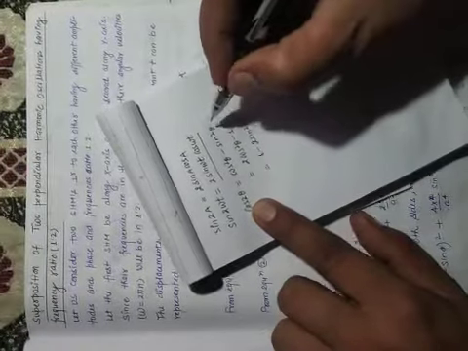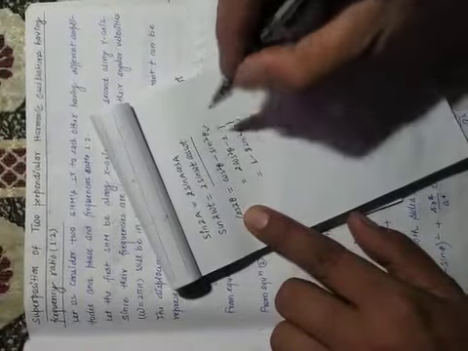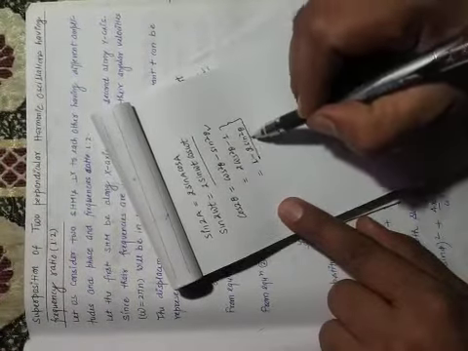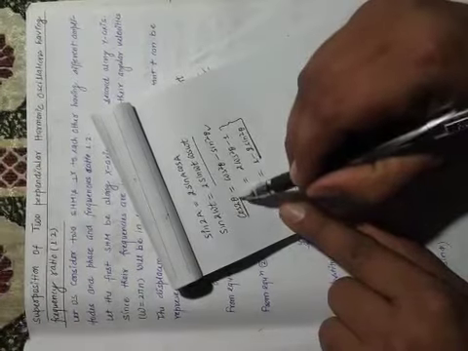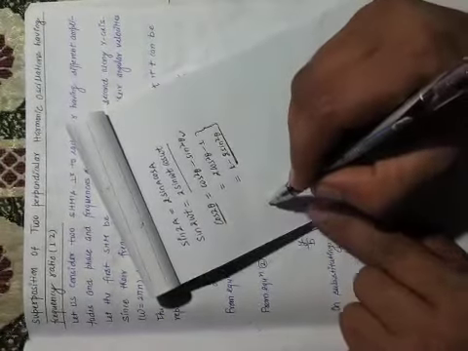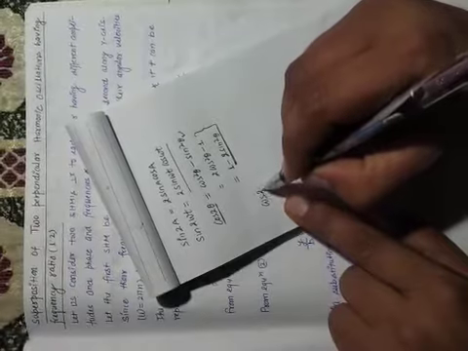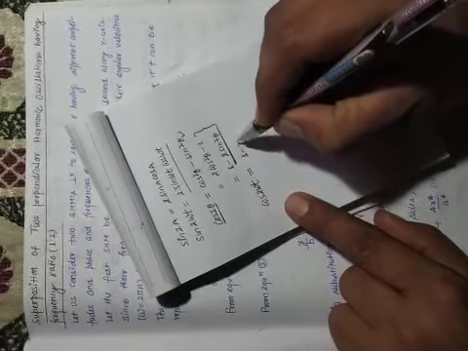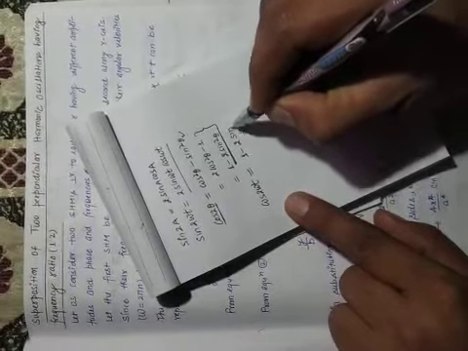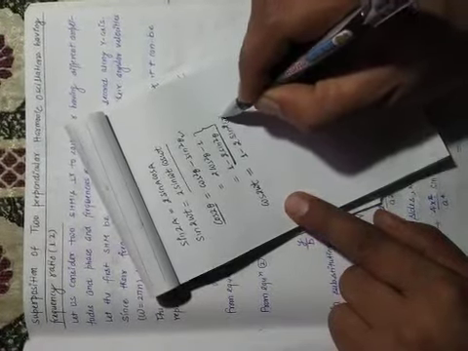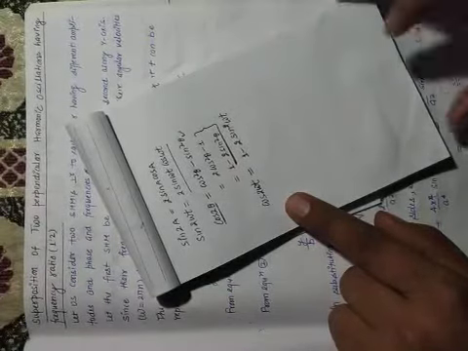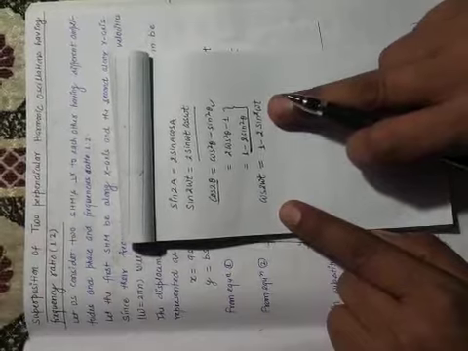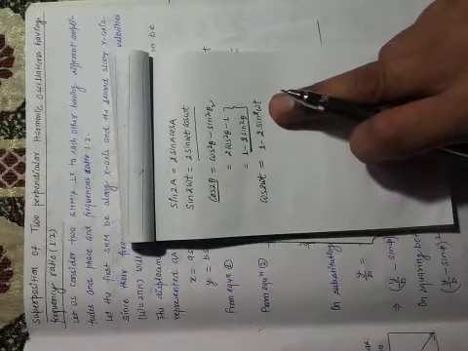These are all forms of the first function. So we use this formula: in place of cos 2 theta we have cos 2 omega t, which is equal to 1 minus 2 sine square omega t.